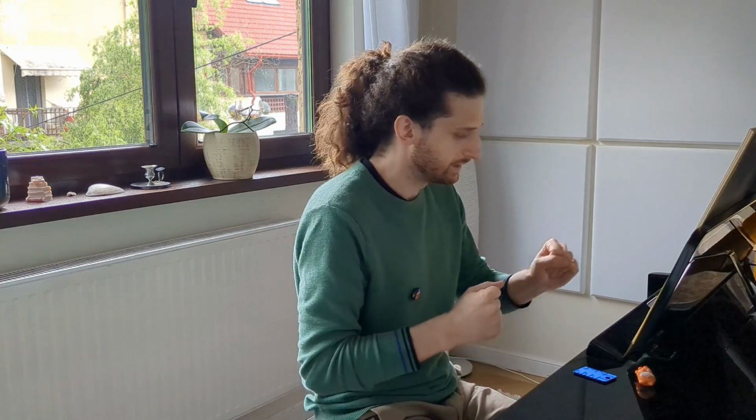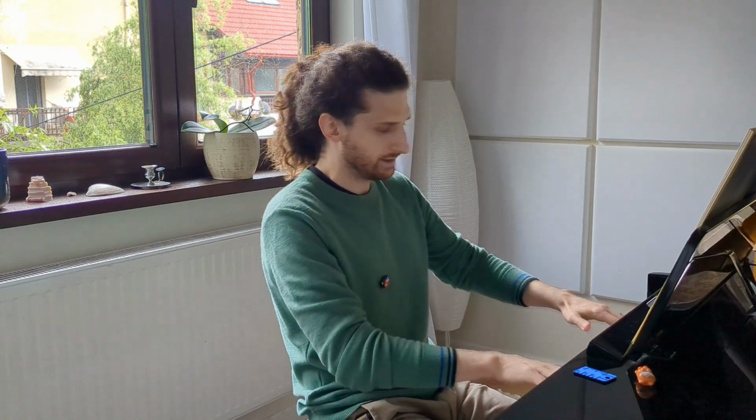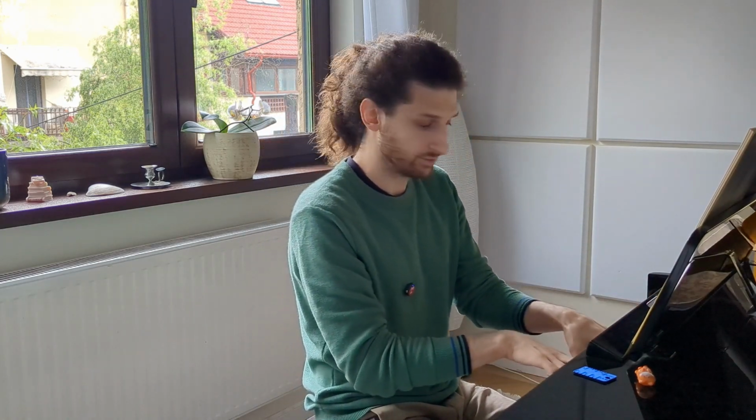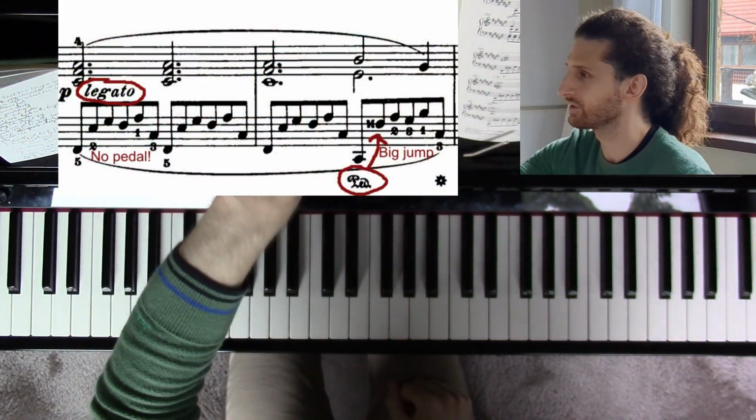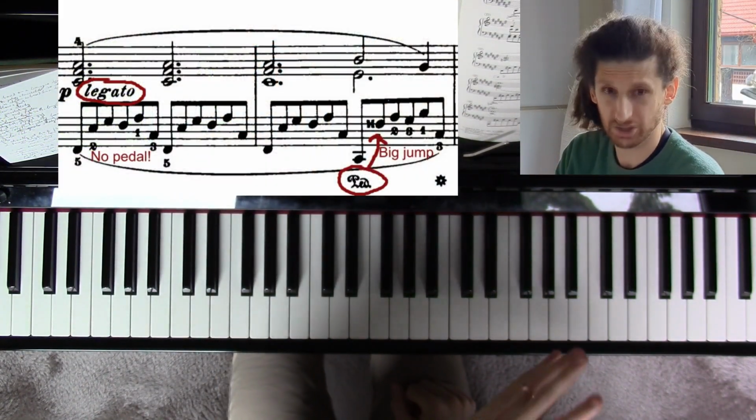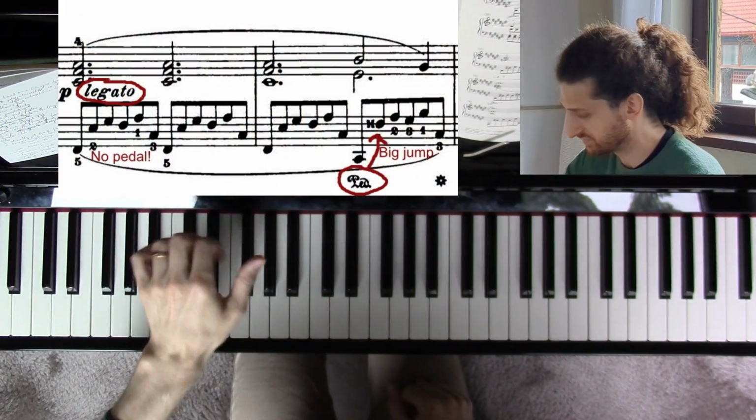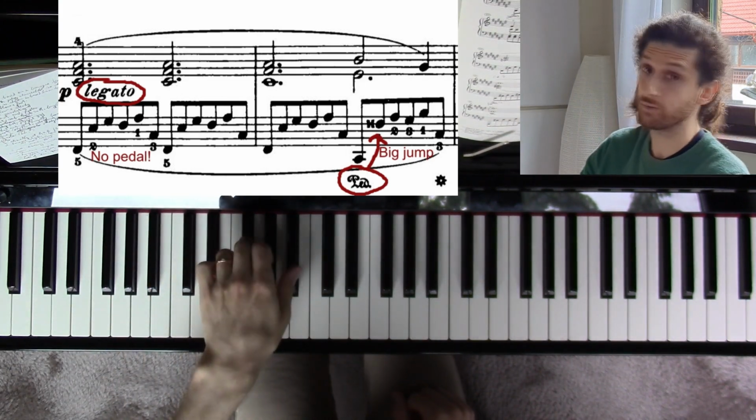The second thing you need to really have down is pedaling, mostly half pedaling. We talked about that in the A major episode. It is crucial for this prelude. Let me explain why briefly. If you look at the sheet music, you'll notice that Chopin only uses the pedal functionally here. He asks us to use legato without pedal.